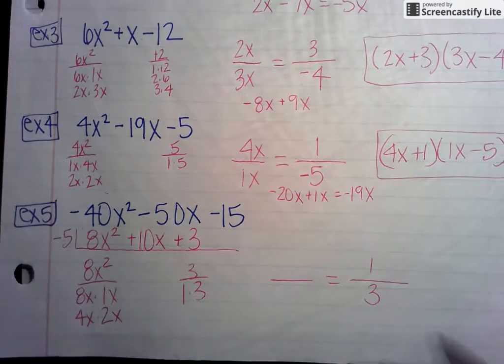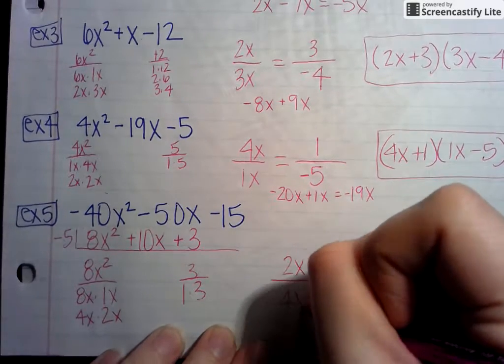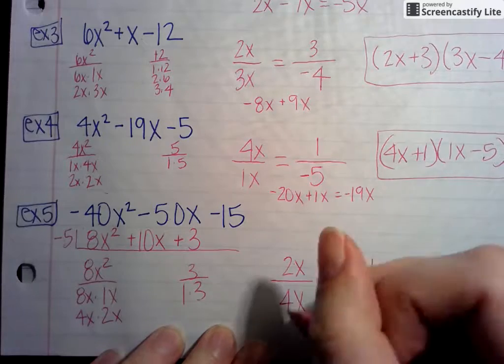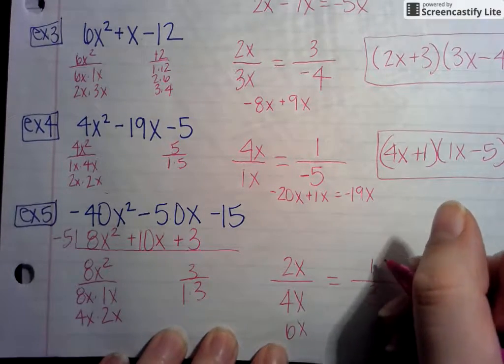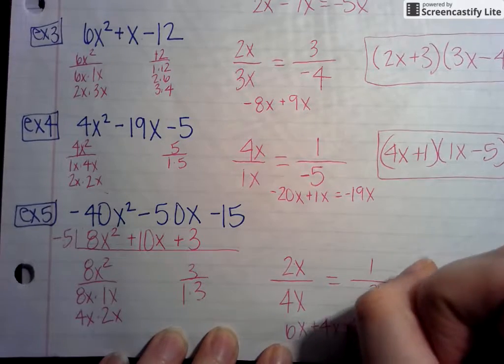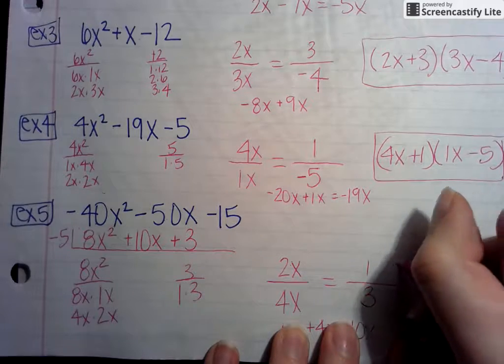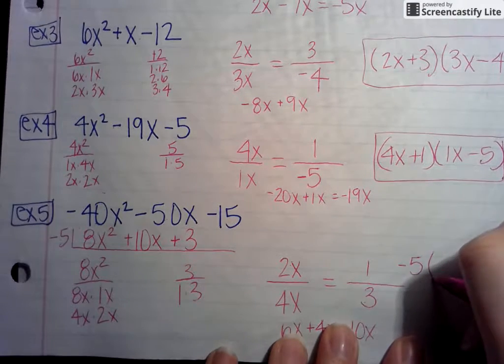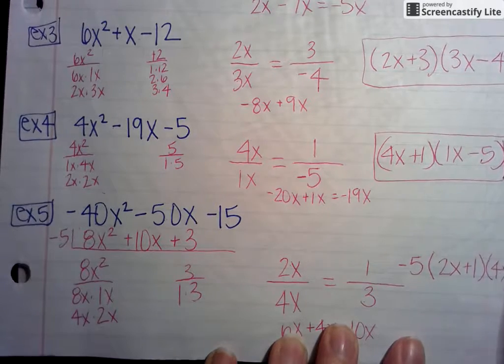So I have to try to get 10. Well, what's going to give me 10? In this case, if I did 2x and 4x, 2 times 3 is 6x. 4 times 1 is 4x, which gives me that 10x. My answer is going to include my GCF, which is negative 5, times 2x plus 1 and 4x plus 3.